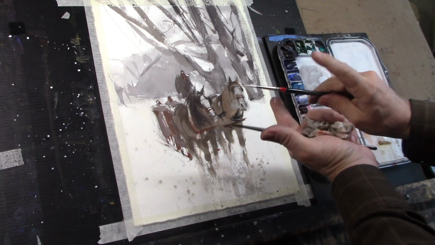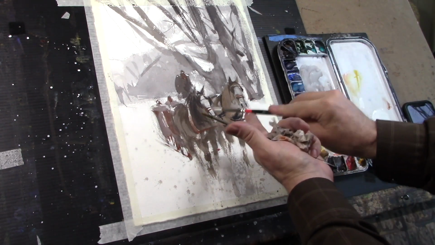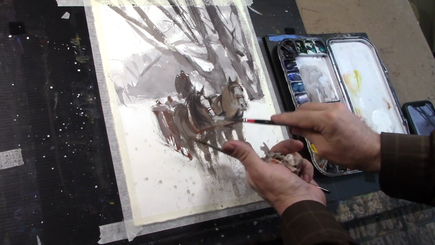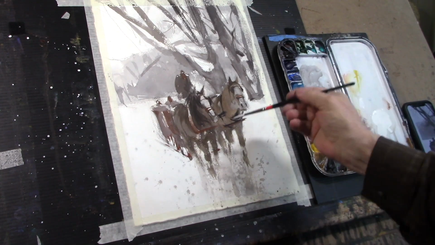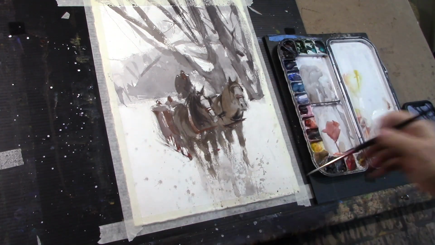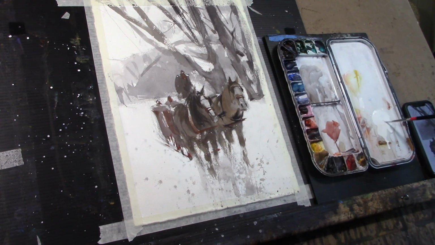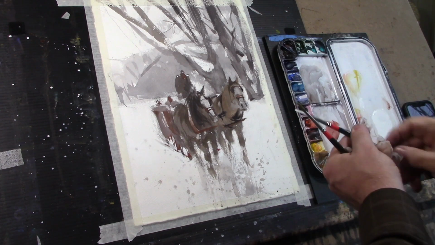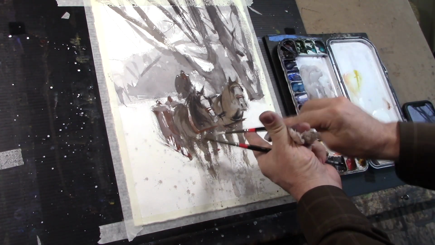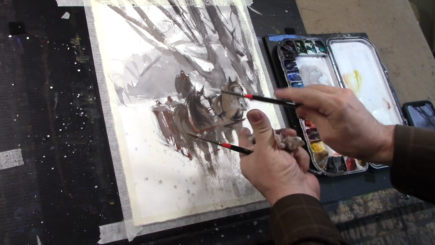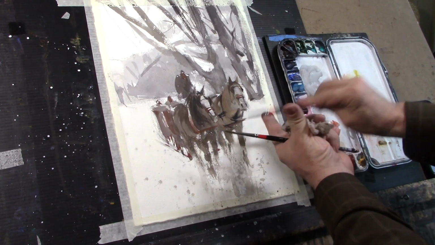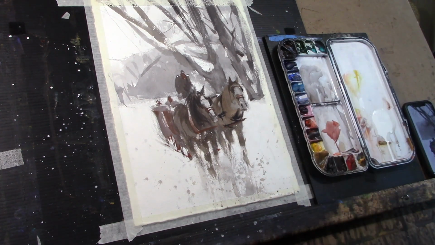Let's put some down near the legs. A little hard to see maybe.